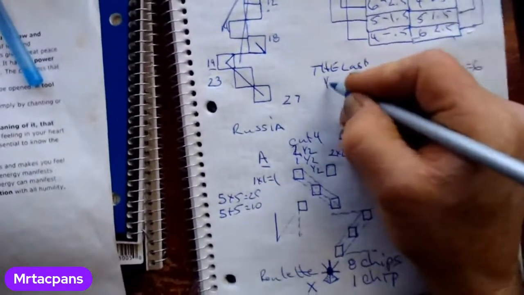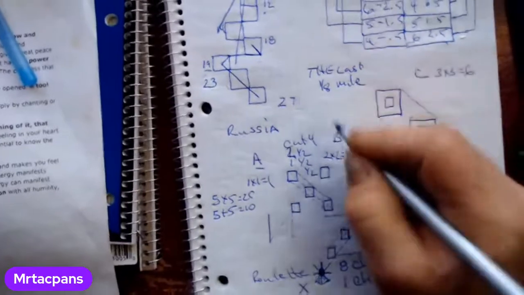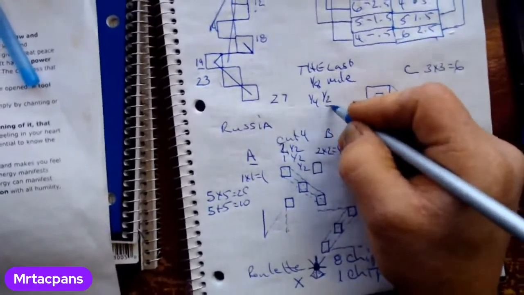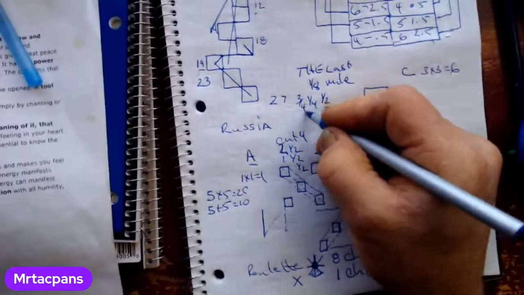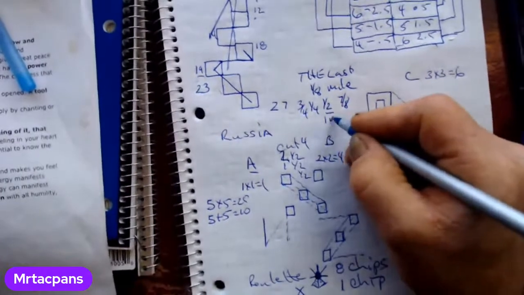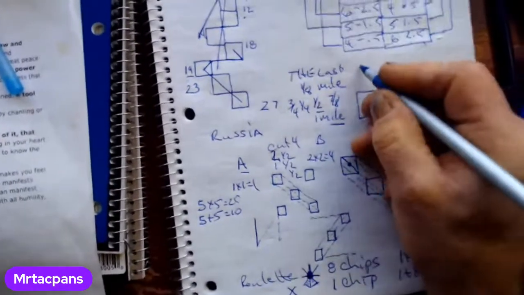The last 1/8 of a mile. Is it in a quarter mile? Is it in a half mile? Is it in a 3/4 mile? Is it now in a 7/8? Or is it 1 mile? The racetrack.